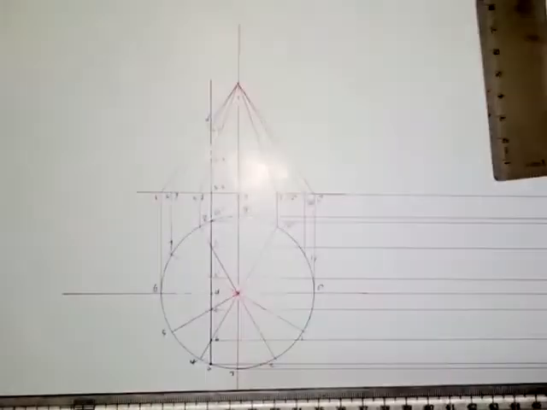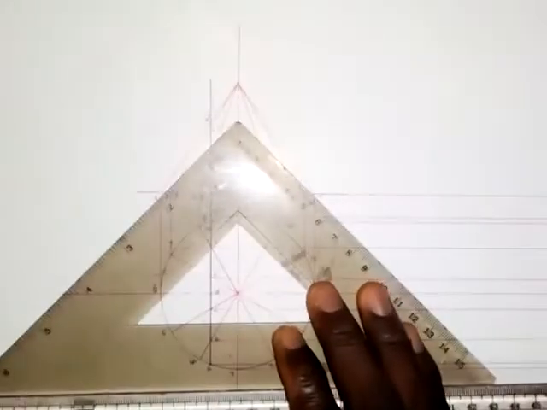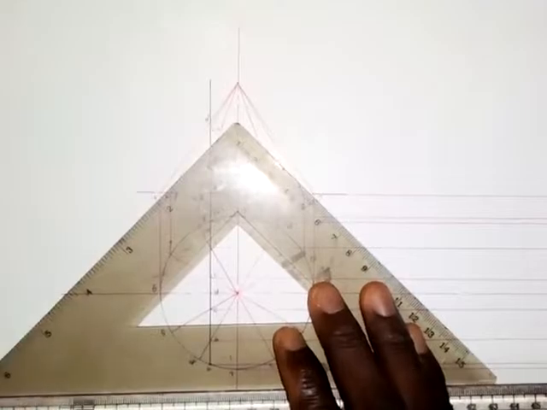So the next thing I'm going to do is to take my 45-degree set square and draw an inclined line in this direction.